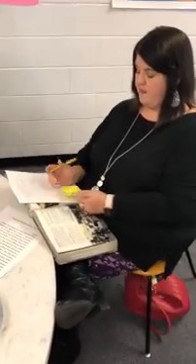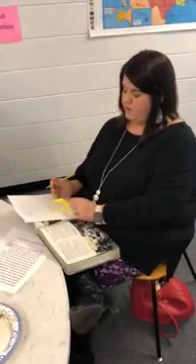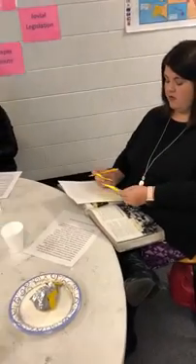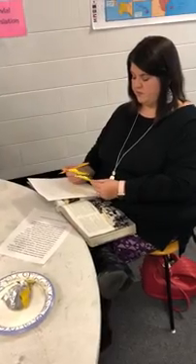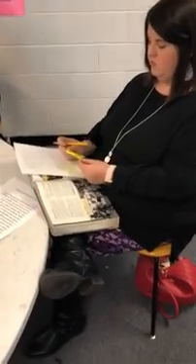Okay, with the sticky note responses, we're going to go around and share, and I want you to give me one of your sticky note responses. How do you think your student should respond to that question? And then tell me where you could see yourself using this.